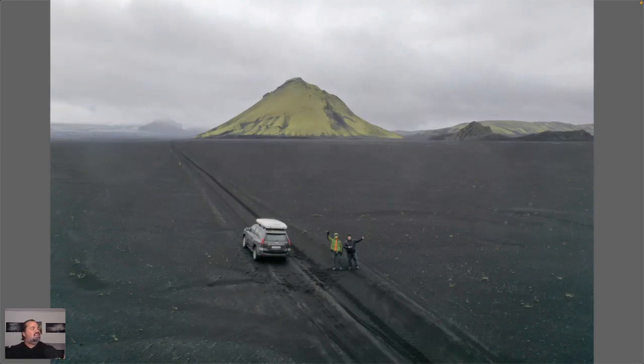And this is a shot from a drone, of course. If you can talk about an iconic location in the Highlands, then this would be one of them, because it just stands out, right? To have this volcano with the moss cover in green in basically a black sand beach. I mean, to me, that's just a dream.